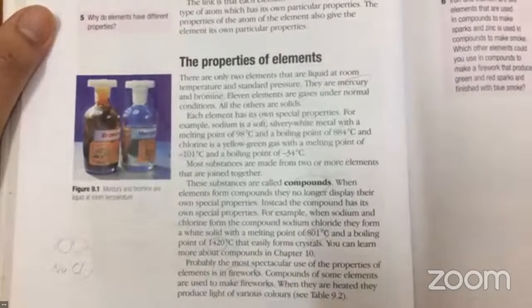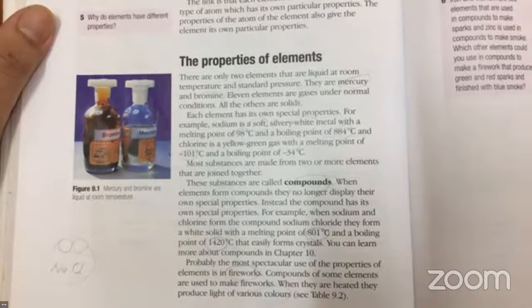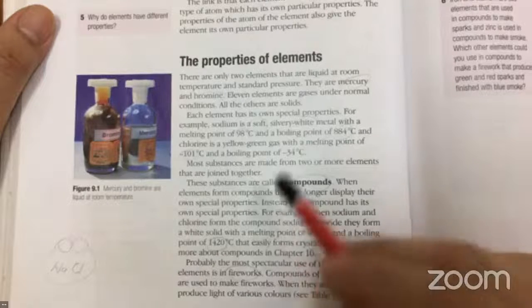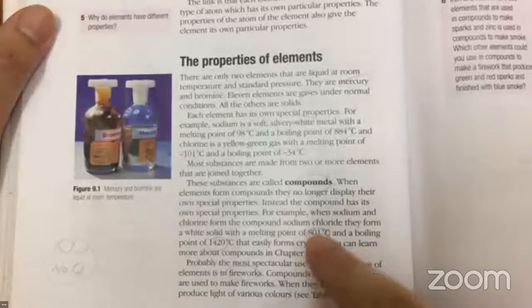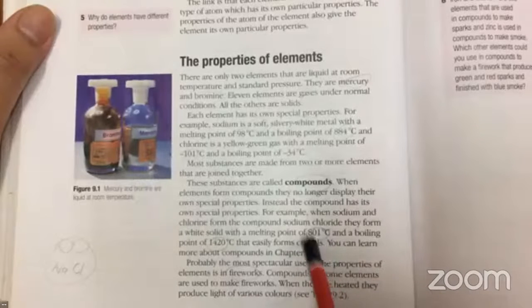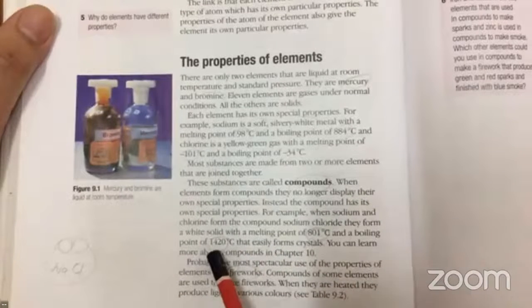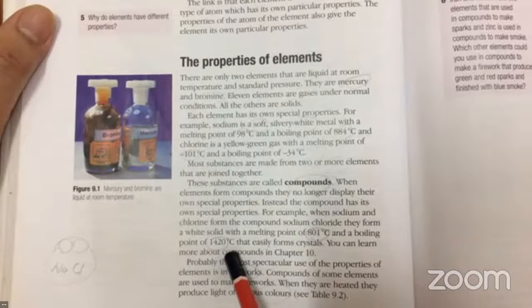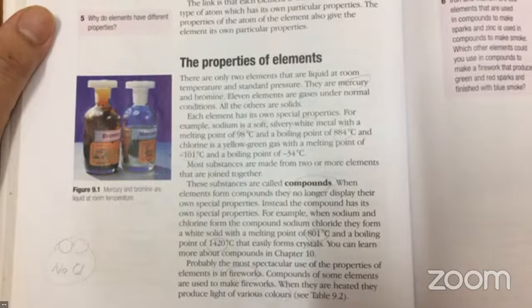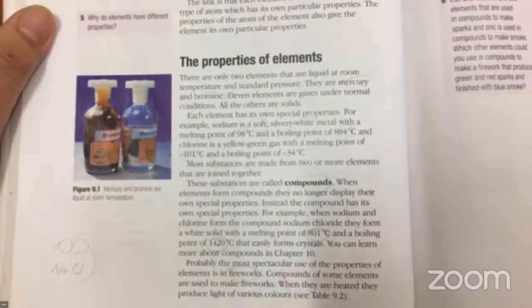For example, when sodium and chlorine form the compound sodium chloride, they form a white solid with a melting point of 801, whereas sodium has a melting point of 98 and chlorine a melting point of negative 101, and a boiling point of 1420, that easily forms crystals. So we will be learning about crystallization of compounds in chapter 10.